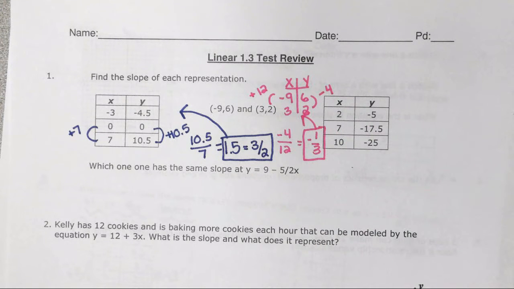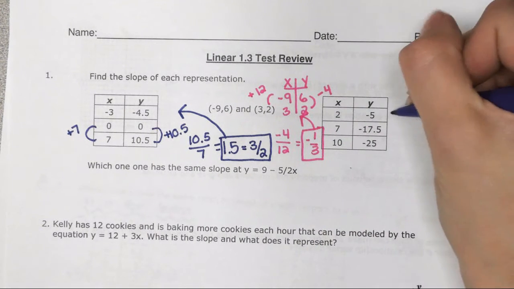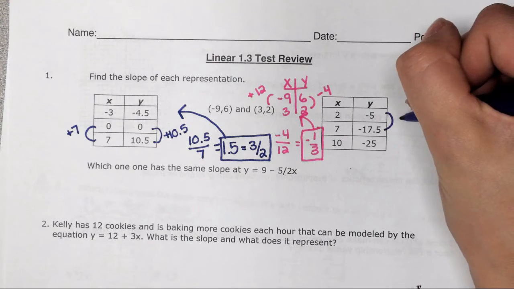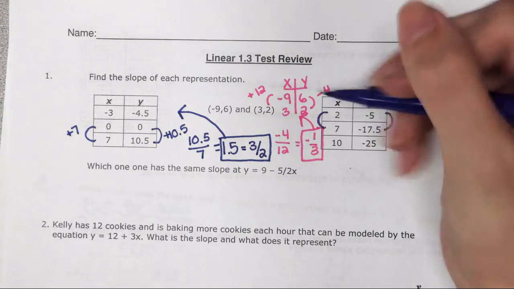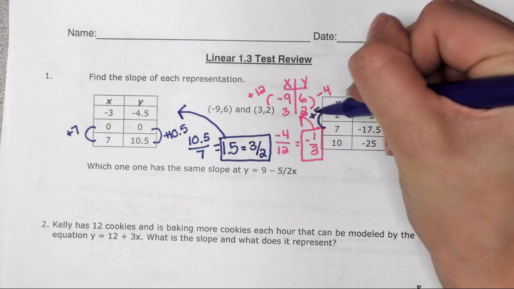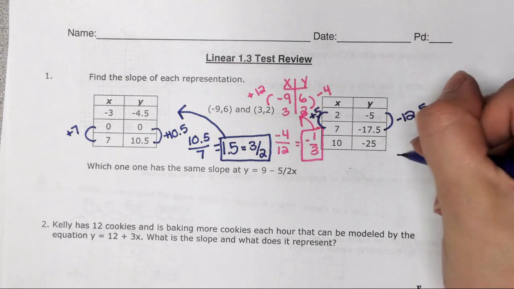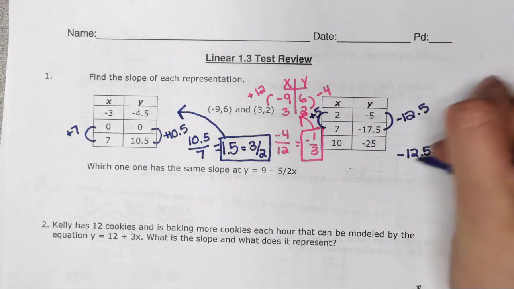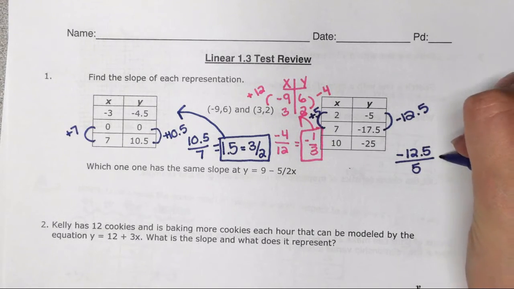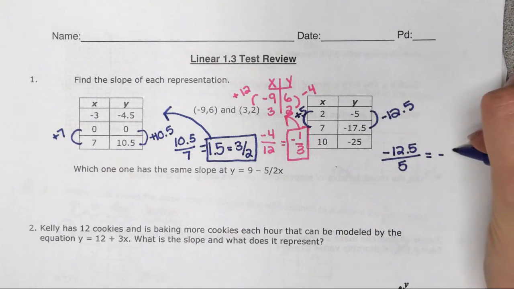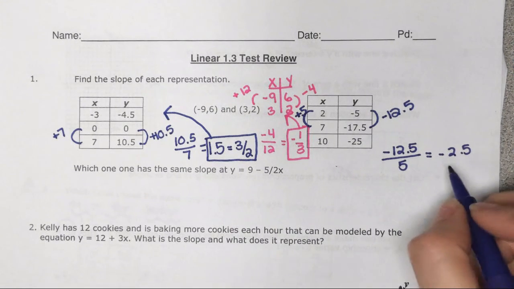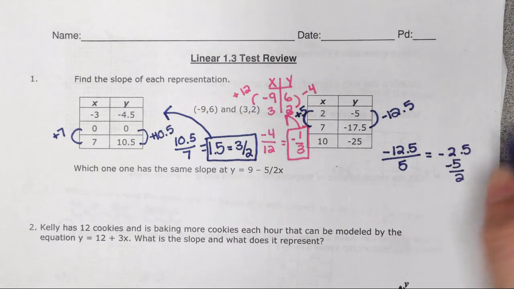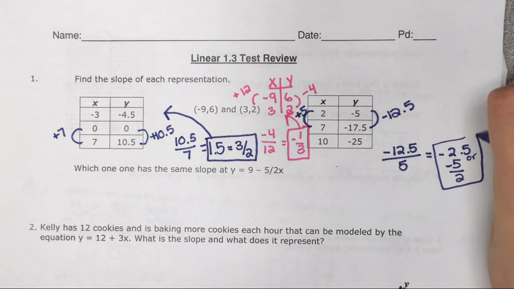For the final table, from -5 to -17.5 is -12.5. From 2 to 7 is plus 5. So we take -12.5 over 5, which equals -2.5. If you math enter, enter, it's -5 over 2. So either of those is an appropriate slope for that final table.